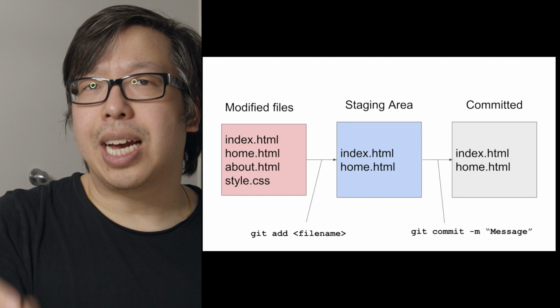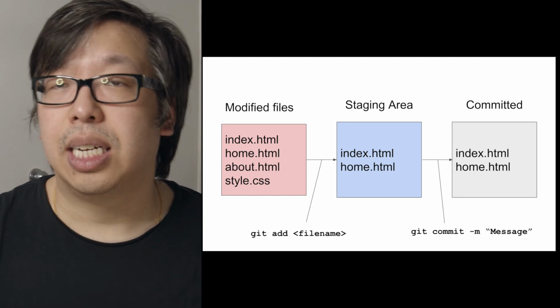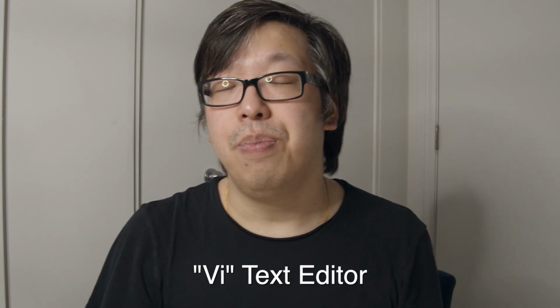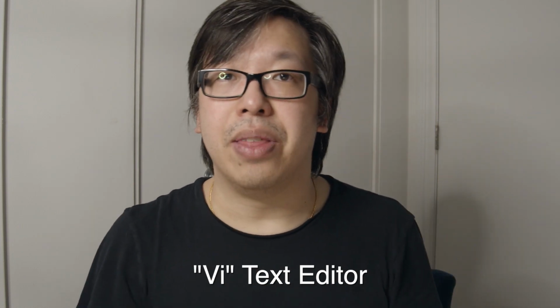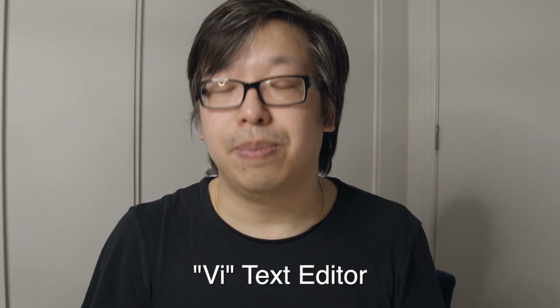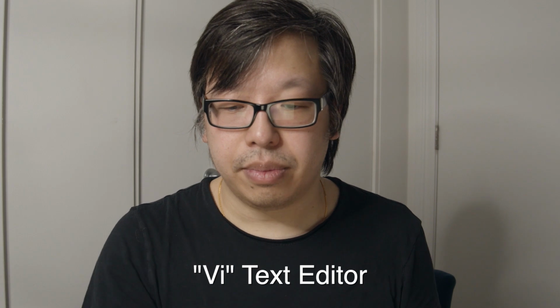Now I should mention, if you forget to pass the -m to the commit, you may end up in this funny state where it brings up a text editor where you can edit some text. That text is a way for you to add the message. If you ever get stuck in that area, what I recommend is you look up how to use VI or Vim. You'll be stuck in this text editor called VI or Vim, and you'll have to learn commands for that.